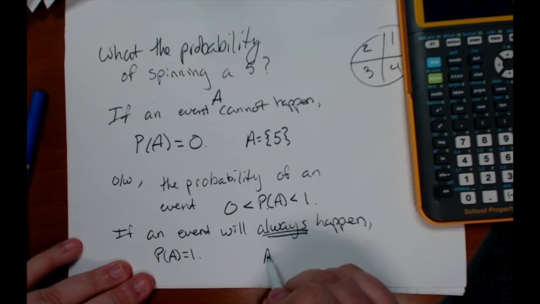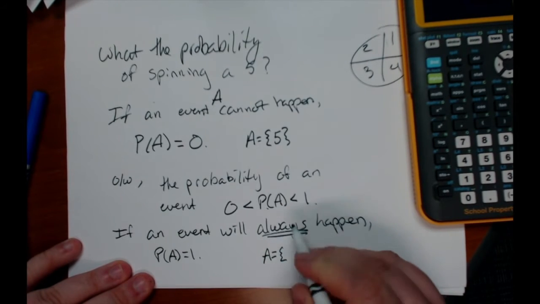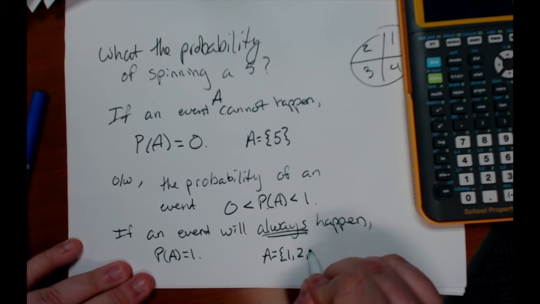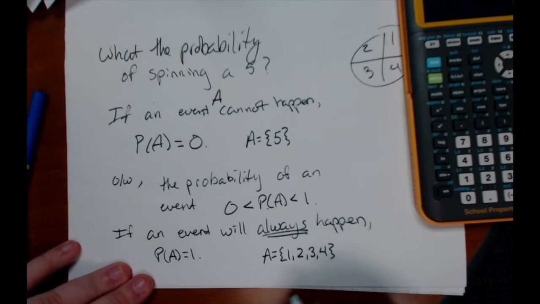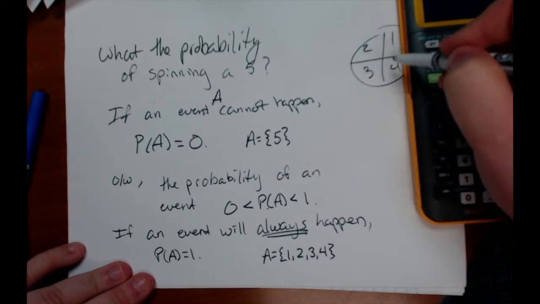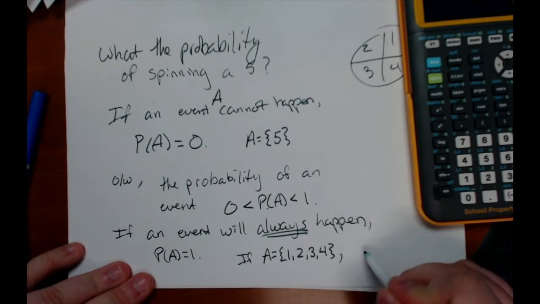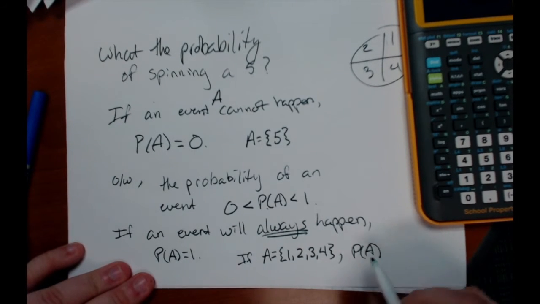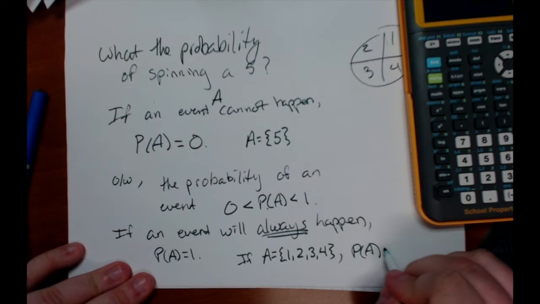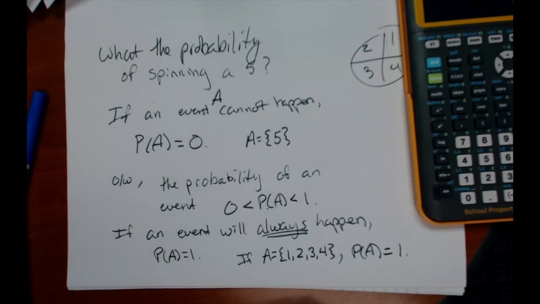So here, if I say what's the odds or the probability that we get a 1, 2, 3, or 4? Well, no matter where we land, we're going to get one of those numbers. So if A is that, the probability of A, the probability of our spinner landing on any of those is 1. Again, excluding the cross marks, because those can throw a wrench into our plan.